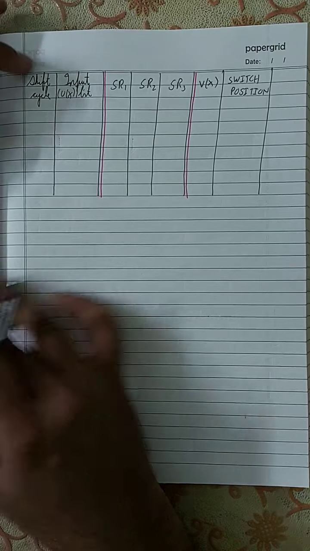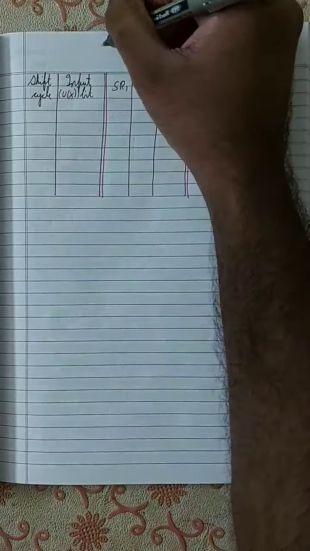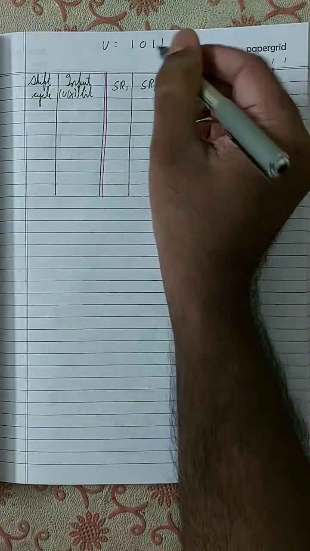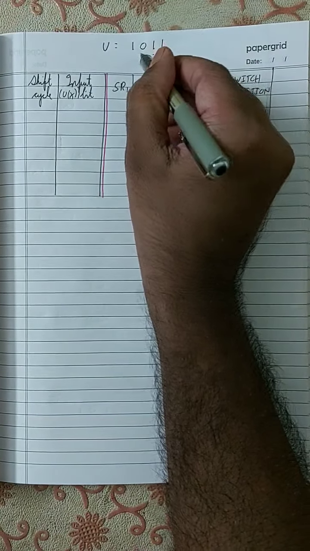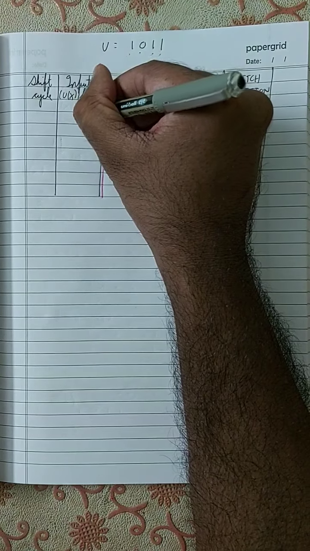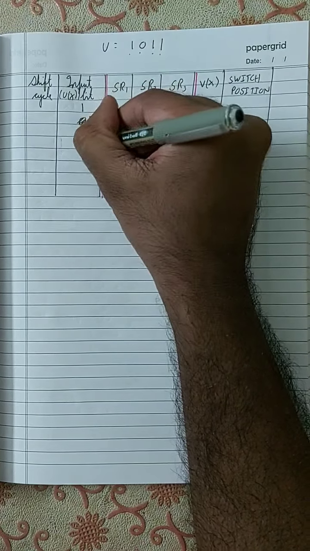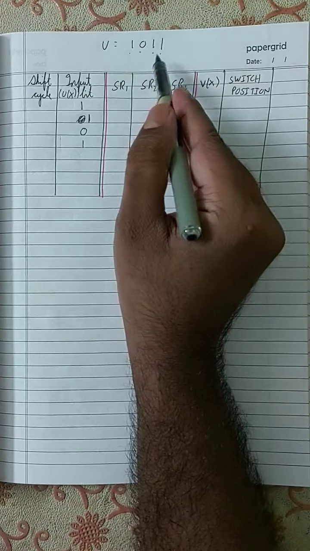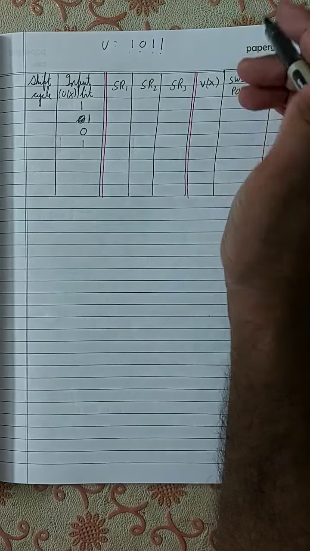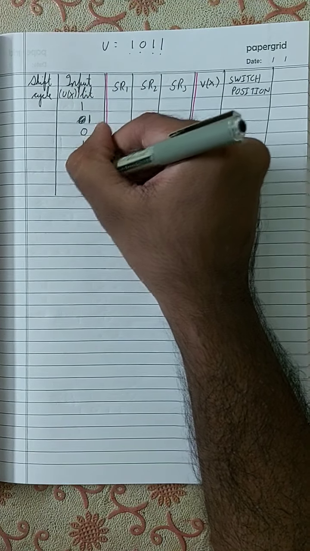First, let me talk about the input. What is the value of input? U is equal to 1 0 1 1. First I will transmit the last bit, that is 1, then 1, then 0, then 1. So 1 1 0 1, and then you're going to clear out the remaining shift register, so you'll get 0 0 0.